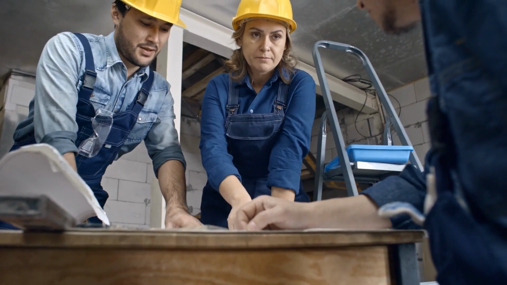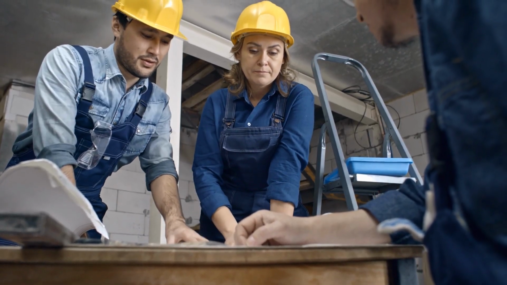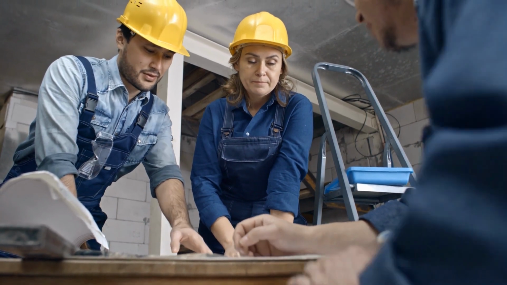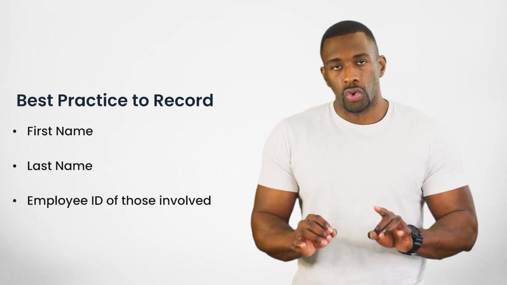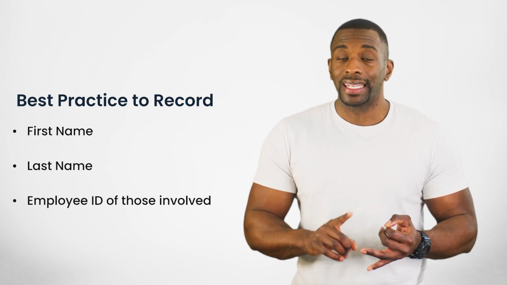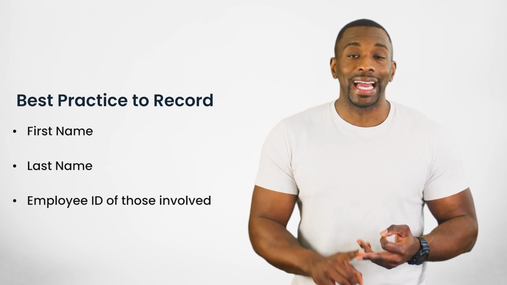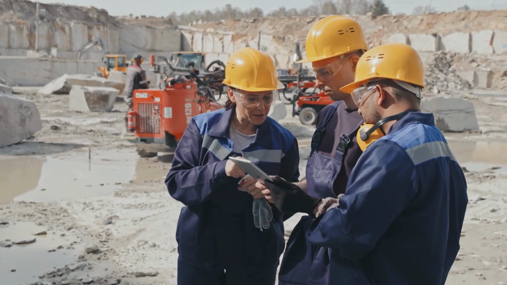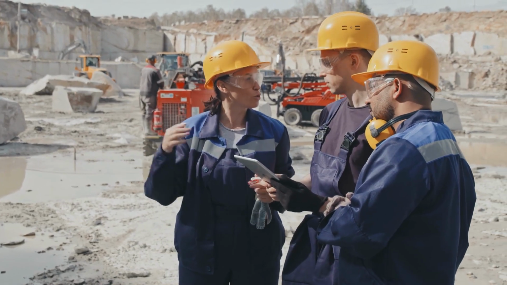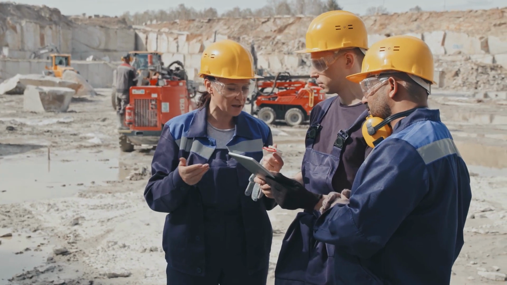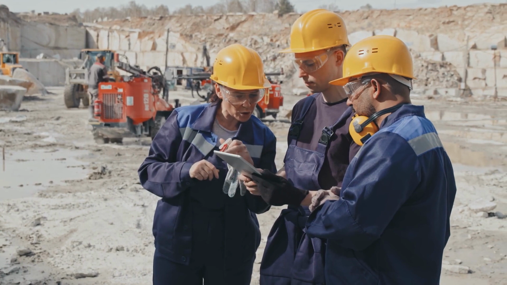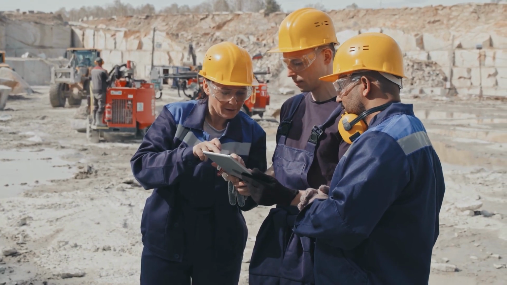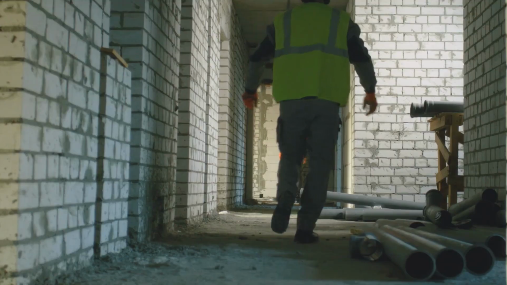You'll begin by getting the personal details of the people involved in the incident and any witnesses to the incident. A best practice is to record first name, last name, and employee ID in all those involved. Gathering witness statements is a large part of the investigation, as it provides multiple viewpoints outside of the people directly involved in the incident, which will help as you conduct an unbiased investigation.